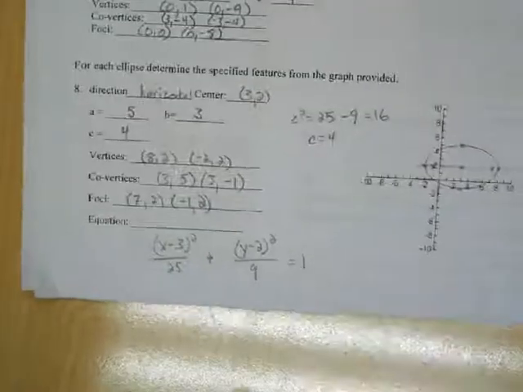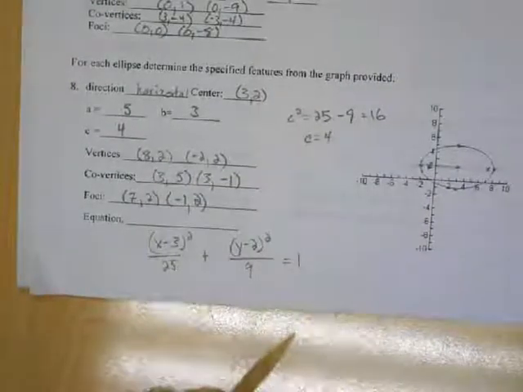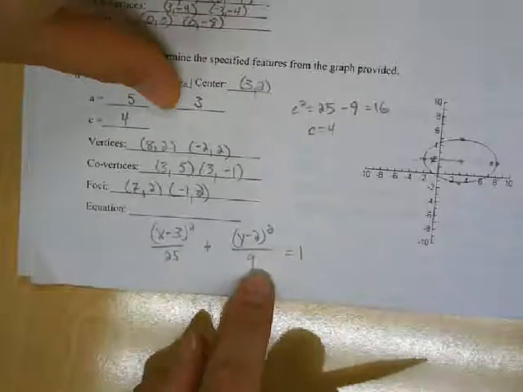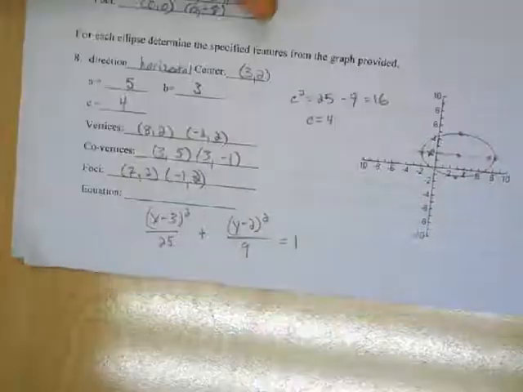And you should be able to double check. If I were to take this out, my center would be 3, 2. Okay? It would be horizontal because it's under x. The A value would be 5, B value would be 3, so you could kind of double check it to make sure that you have it right.